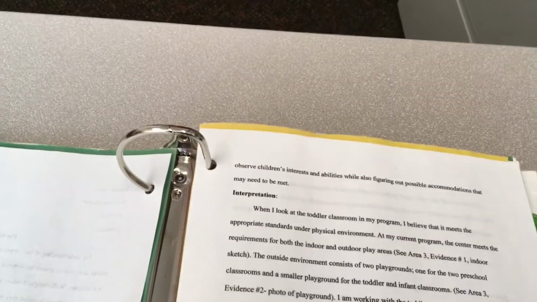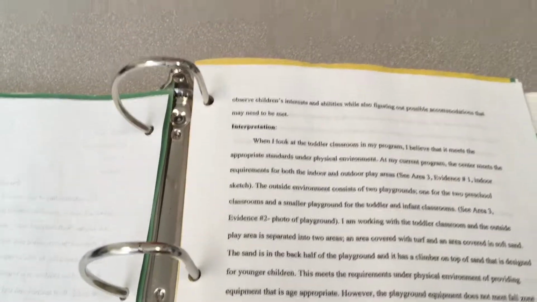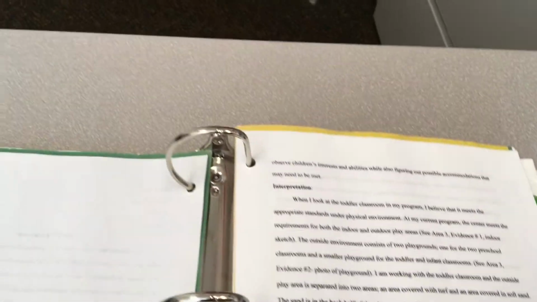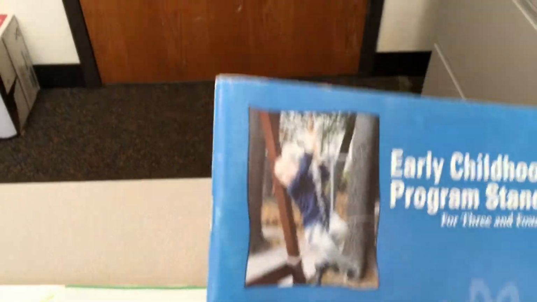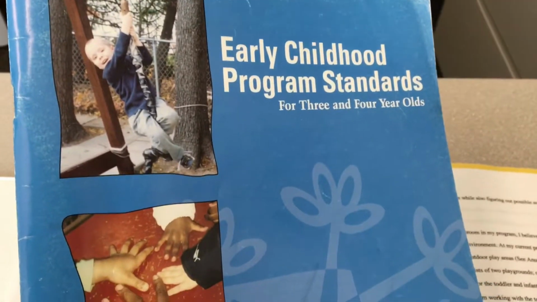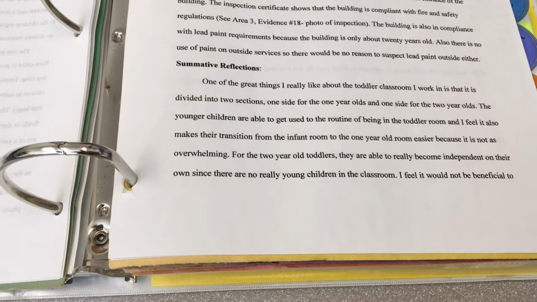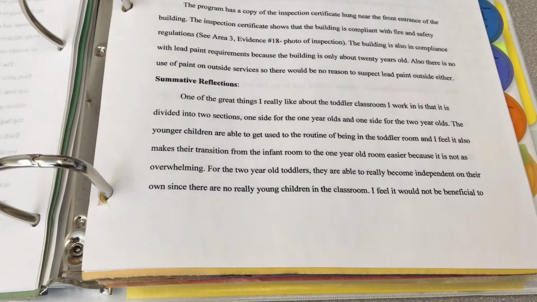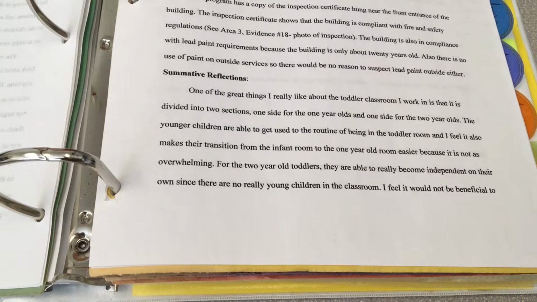That was part A, why is it important? This is part B, interpretation, when she compares the program, what's happening there, to the standards in this particular document. Then we go to the end of the narrative, and this is about 5 to 6 pages, double spaced. It ends with C, summative reflections, where she's going to tell me what the program is doing well and how the program could improve.